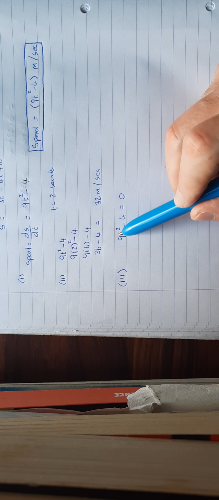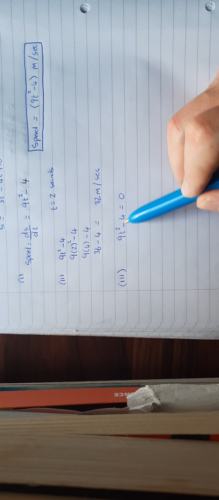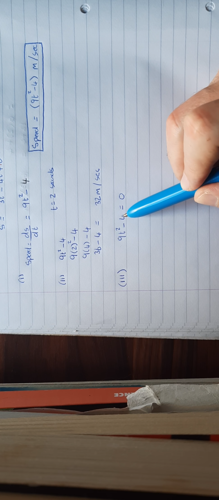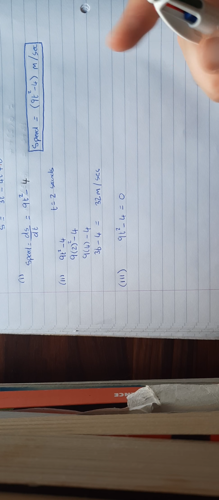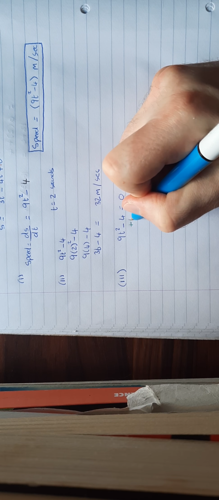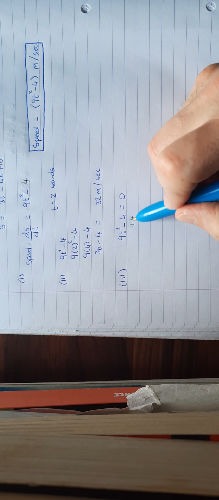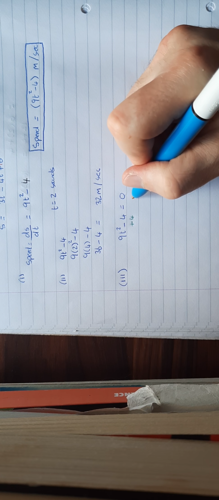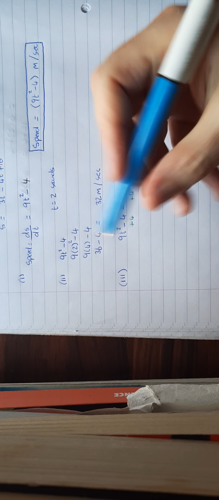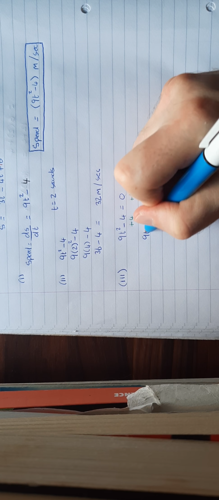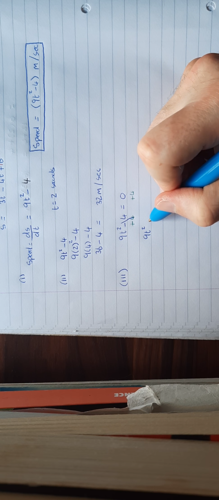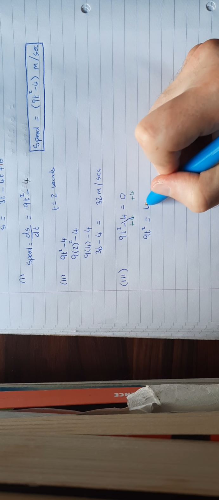So the first thing we want to do is get rid of all of these numbers that are around t. So we start with the minus 4. What do we have to do to minus 4 to turn it to 0? We have to add 4. So this is minus 4, so we have to add 4. If we add 4 on this side, we have to add 4 on this side. So this then becomes 9t to the power of 2. So these two cancel out. 9t to the power of 2 is equal to 4.